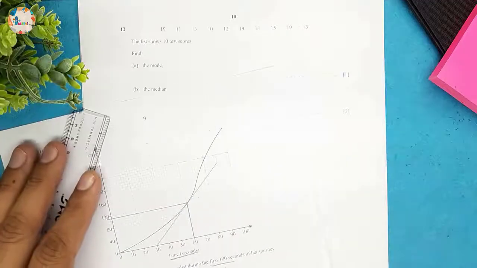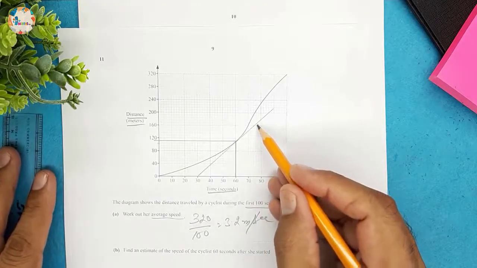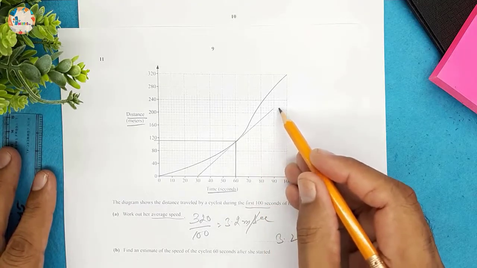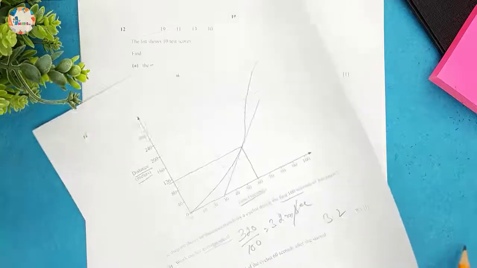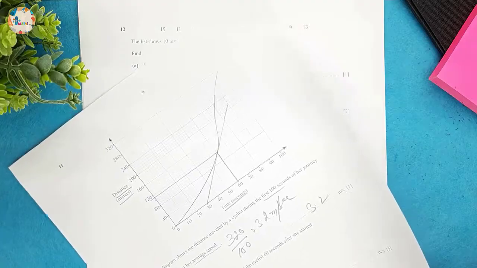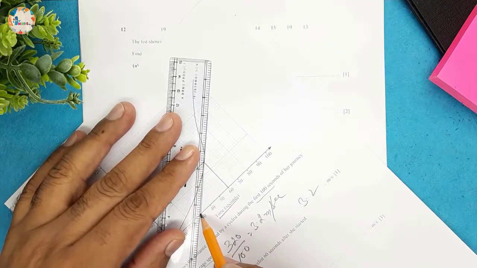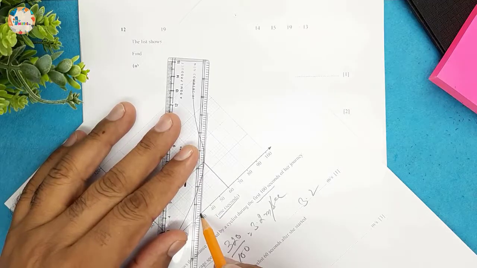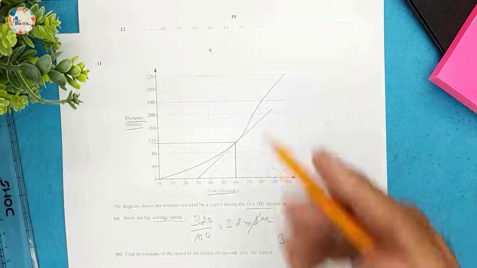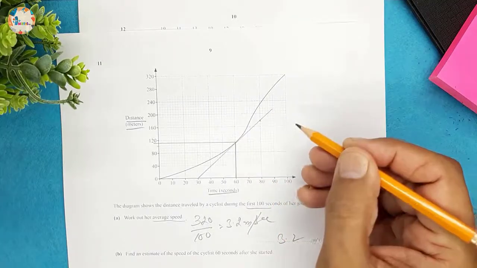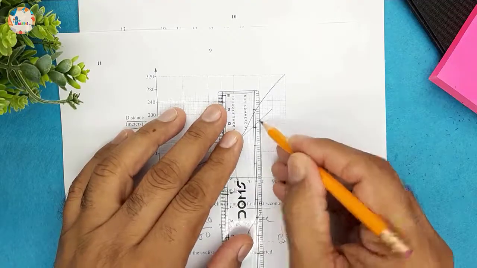We can consider a triangle and extend it a little further over here. It's okay, we can use this triangle.